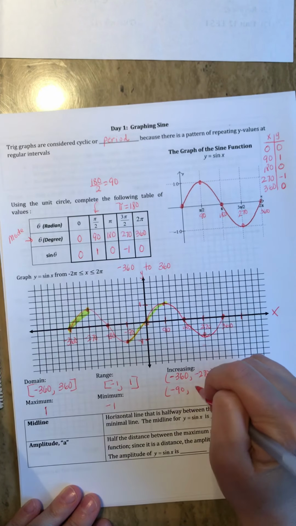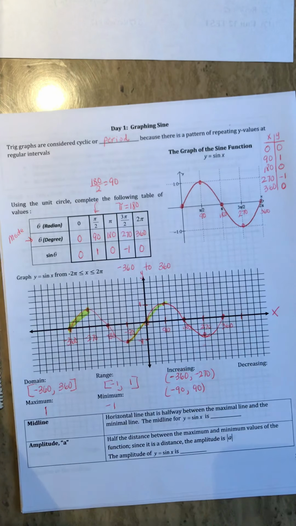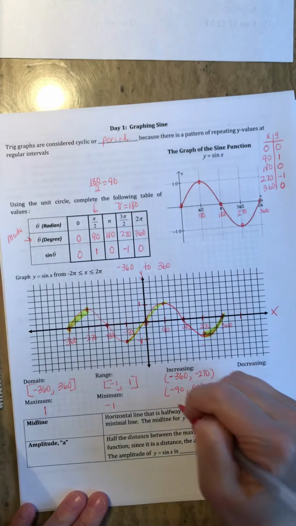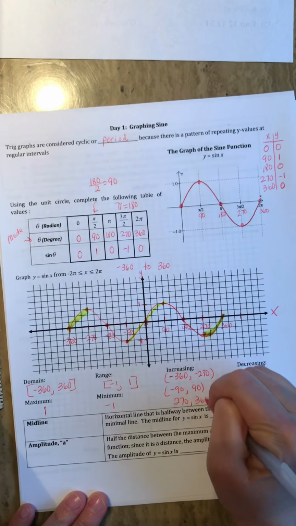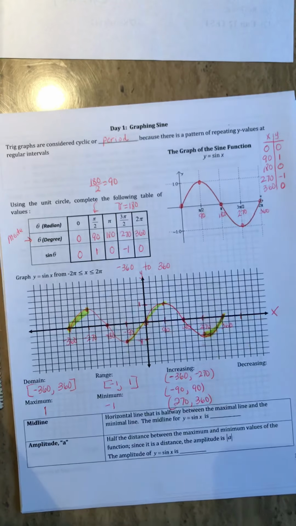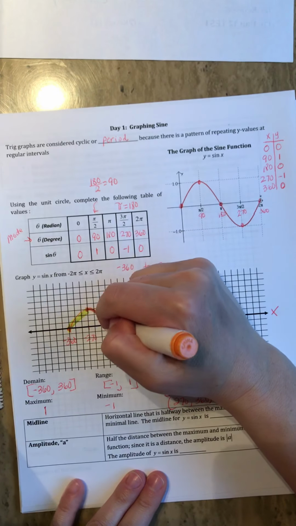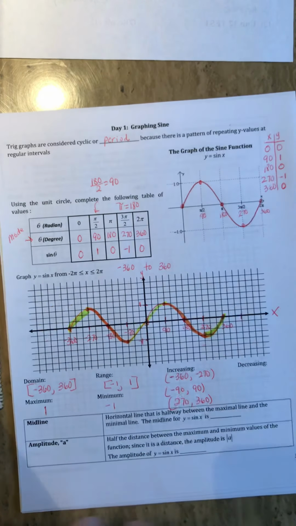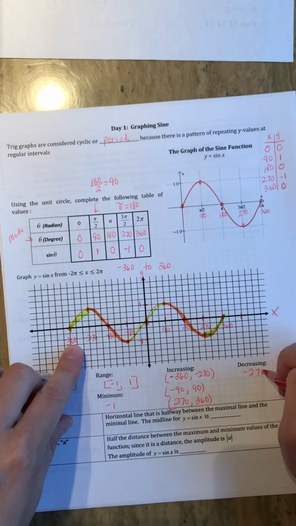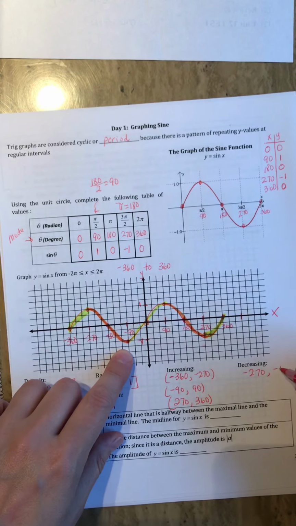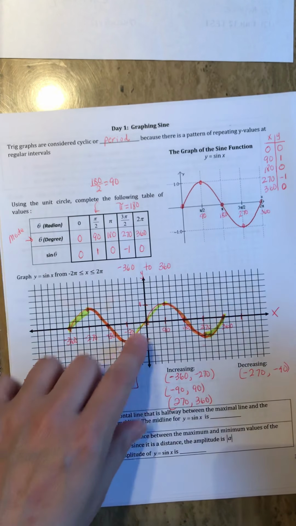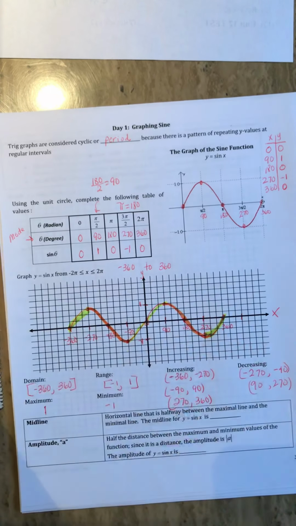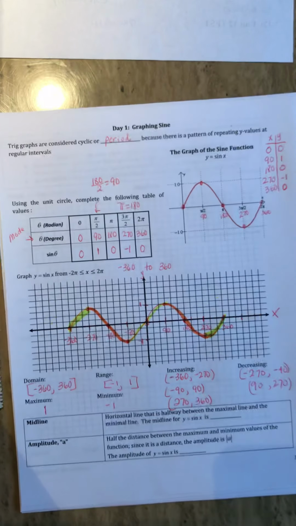And then the last increase is right here from 270 to 360. And decreasing, you guys can see it's going down, down, down from here, down here. So from negative 270 to negative 90, we have a decrease. And 90 to 270, it is also decreasing.